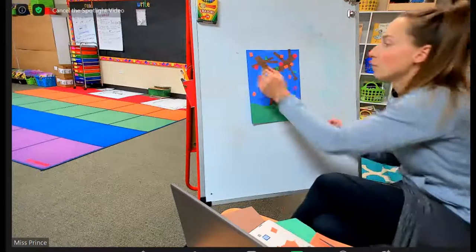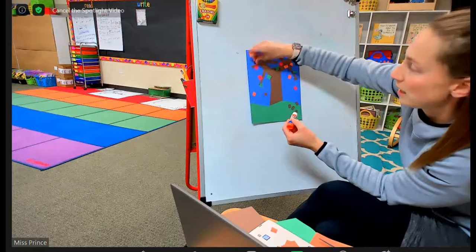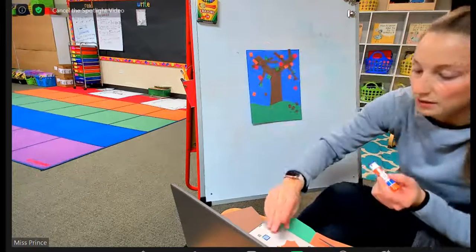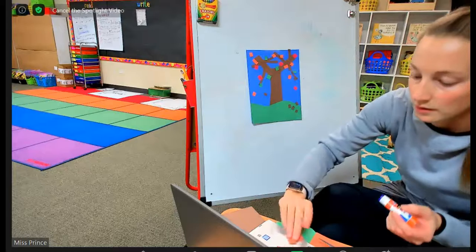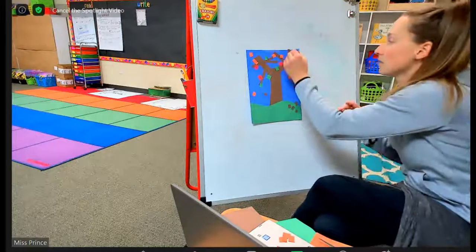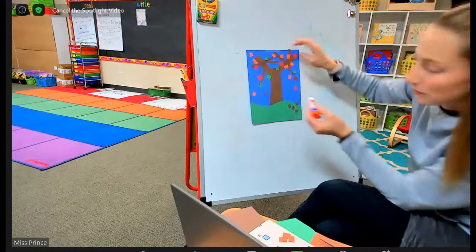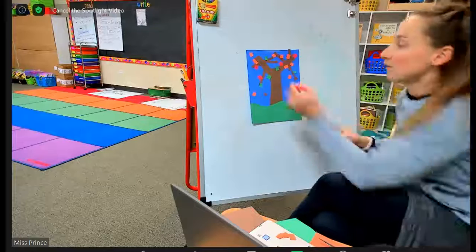Here in about 1 minute, we're going to go into gallery mode, and then we can show our trees to everyone. So go ahead and finish putting on the last couple of leaves, and if you're not done, you can finish later.